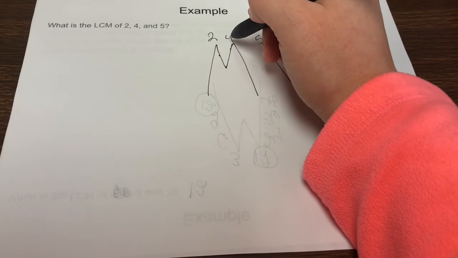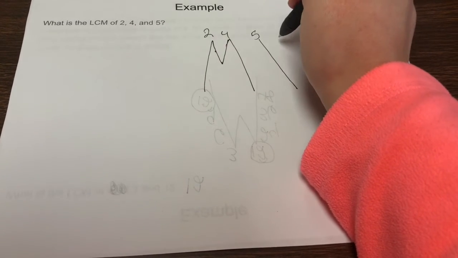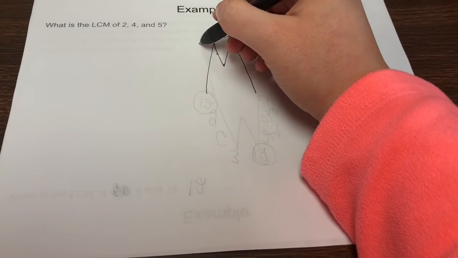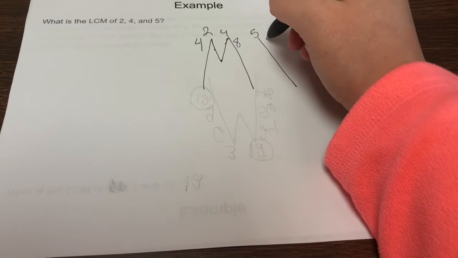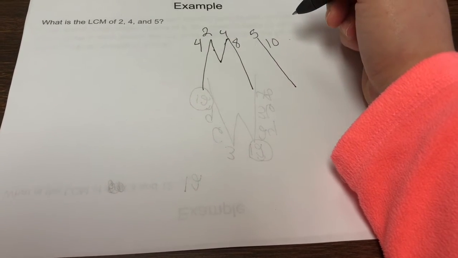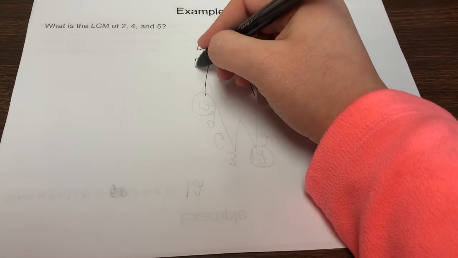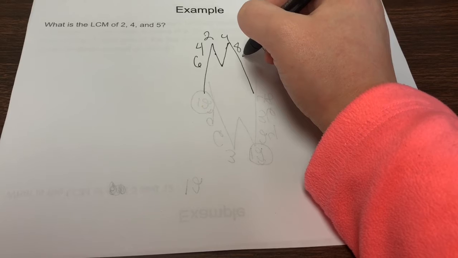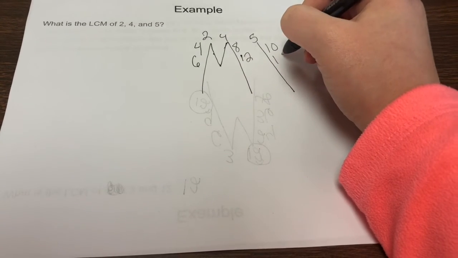So 2 times 1, 4 times 1, 5 times 1. Now let's multiply them all by 2. So 2 times 2 is 4, 4 times 2, 8, 5 times 2, 10. Now 3. 2 times 3 is 6. 4 times 3 is 12. 5 times 3, 15.